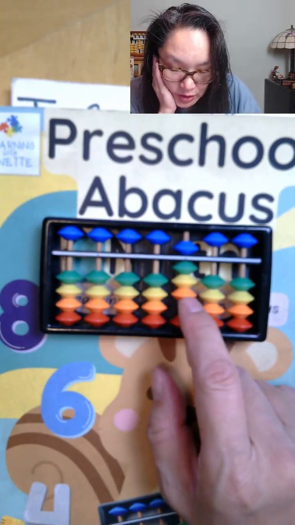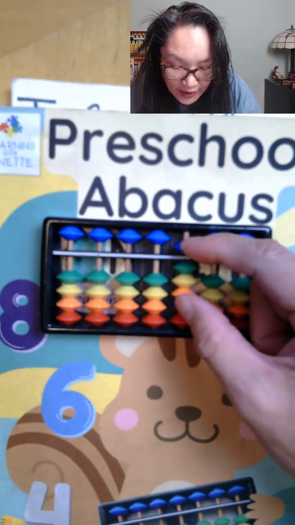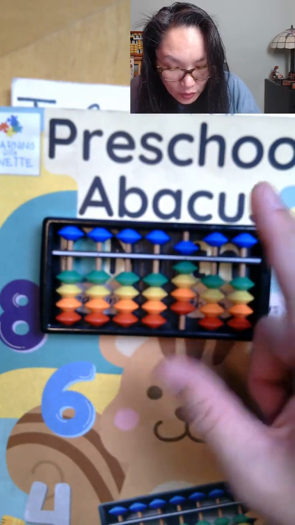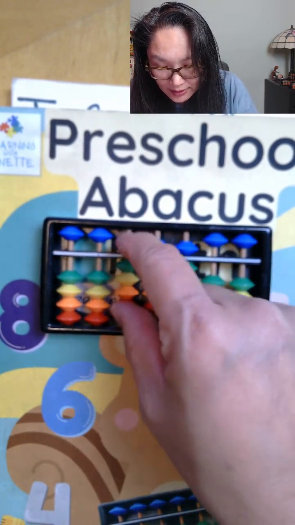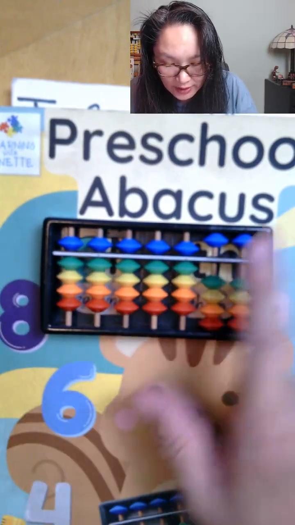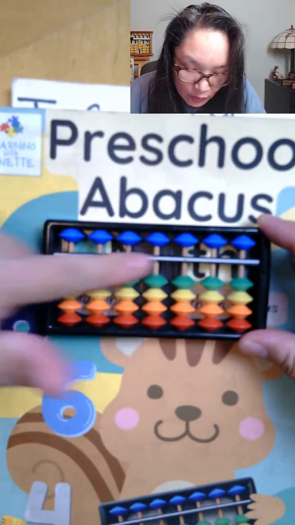So the first thing we're going to do is understand how to read the abacus. So notice I have 8. If I have 8, then this is 9. Every column is a 9. So this is 9, this is 9, that's 9, 9, 9. These are all 9s. But if I wanted to zero it out, now we're at 0.